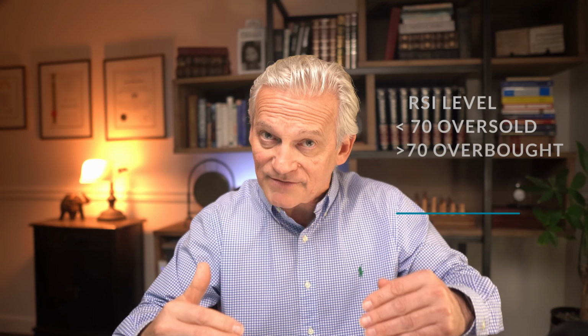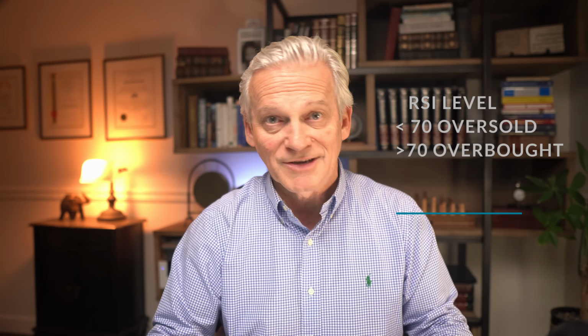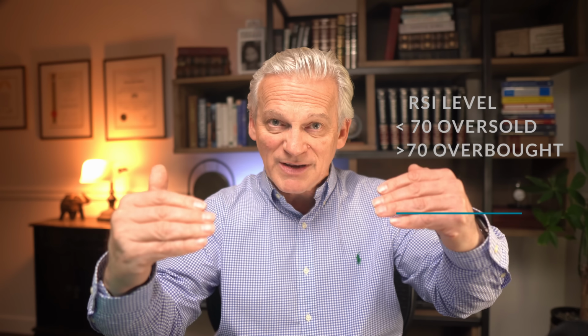So quickly, what is an RSI? Well, an RSI is a momentum oscillator, and it measures the speed and the change of a stock's recent price change. So it comes up when you do the math with a result between 0 and 100. So if it's below 70, that means that the stock is considered to be oversold. If it is above 70, the stock is considered to be overbought.